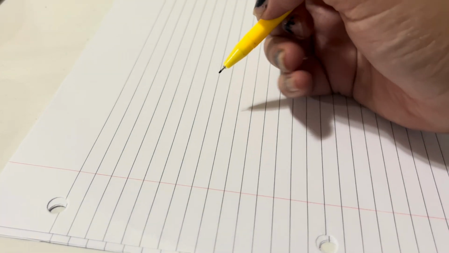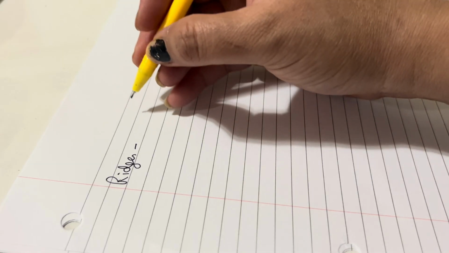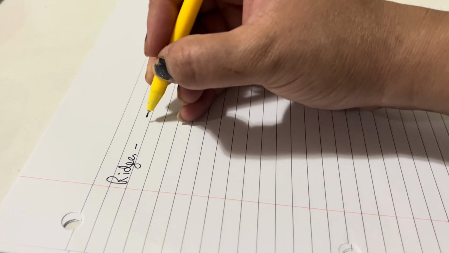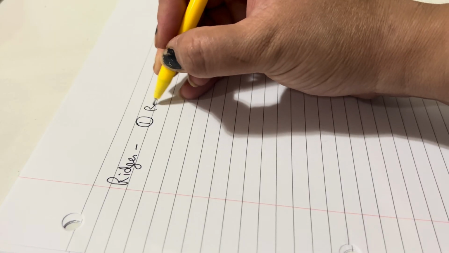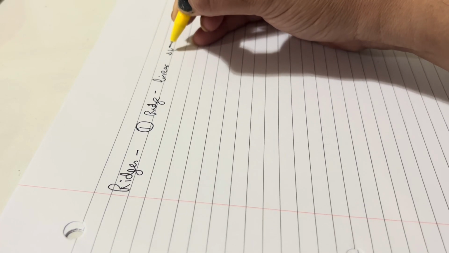Now let's move to the ridges. First is the simple ridge, and then we have the marginal ridge. A ridge is the linear elevation on the enamel surface.